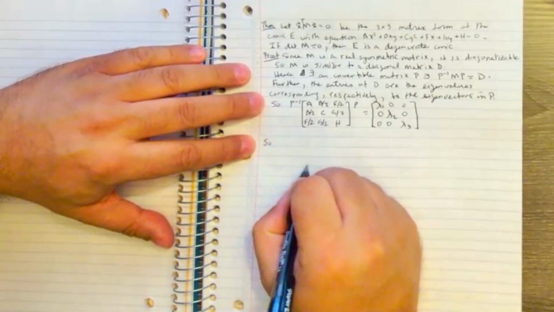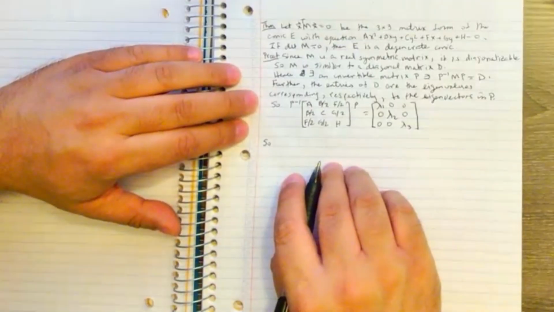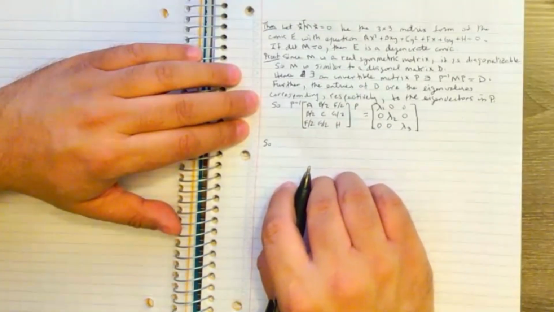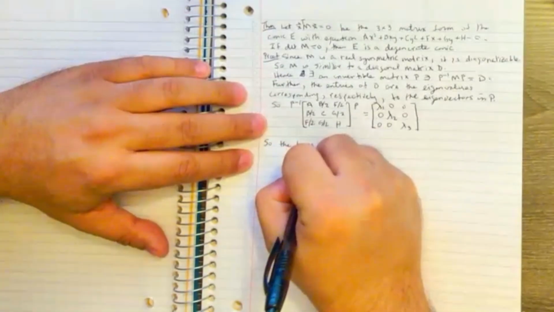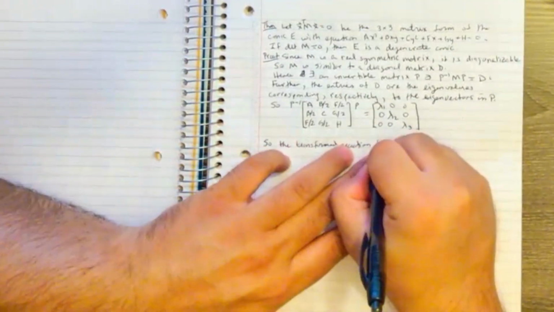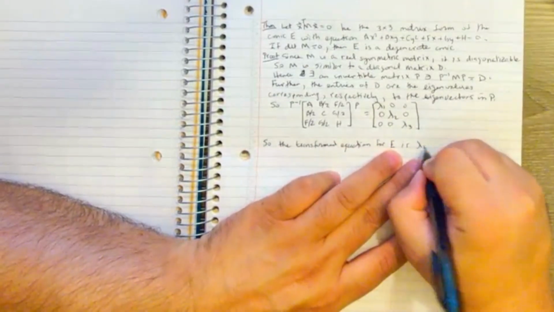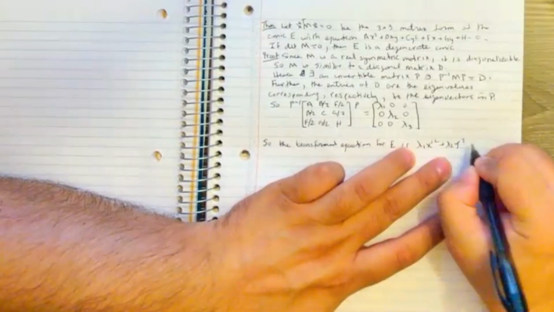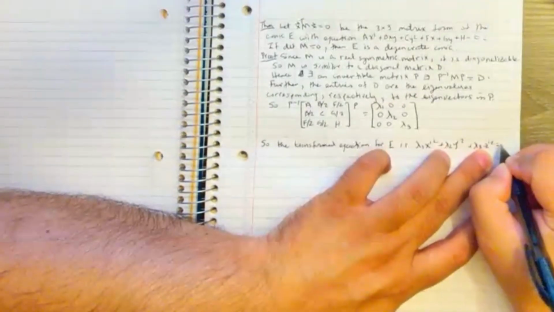And so P inverse and P act to transform the equation, or the coordinates rather, for the conic. So the transformed equation for the conic E is lambda 1 times x prime squared plus lambda 2 times y prime squared plus lambda 3 times z prime squared is equal to 0.